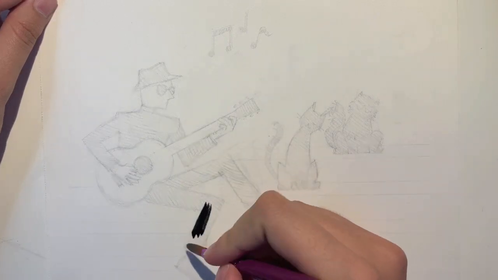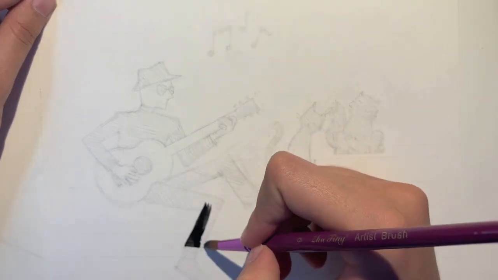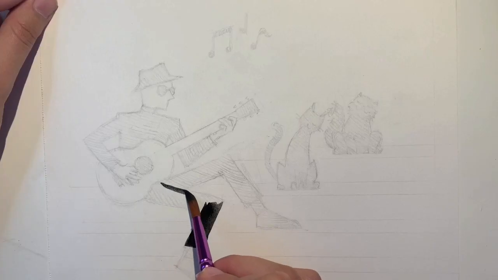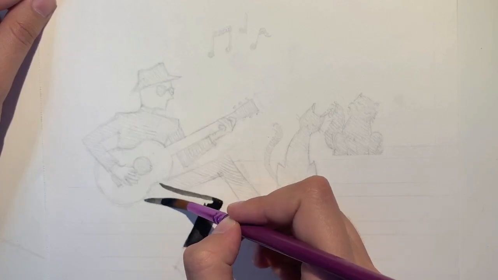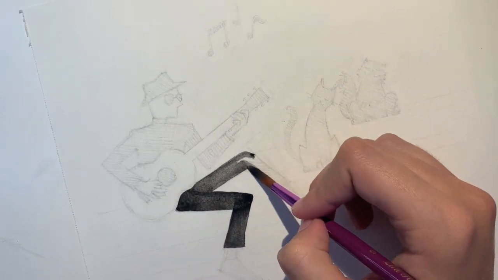Remember to always be gentle with your brush, especially when you're using watercolor, and to always have the brush hairs follow your hand instead of your hand forcing the brush hairs against the paper. It'll feel unnatural, it'll cause damage to your brush, and the marks will be less elegant.